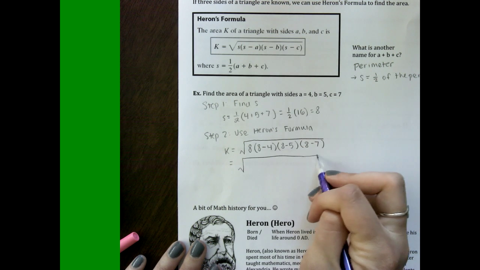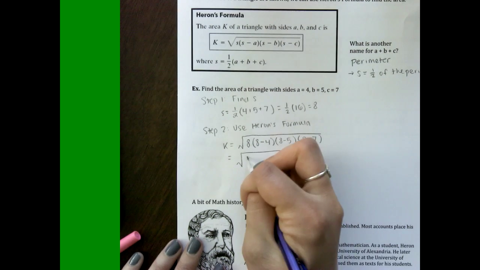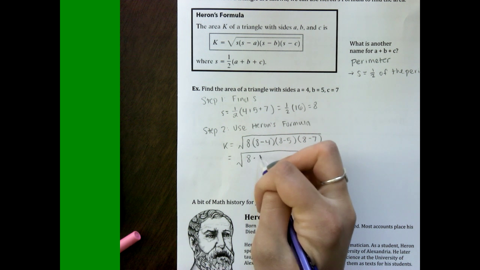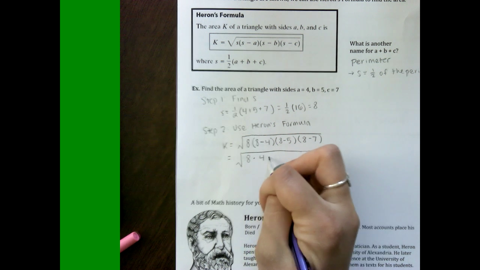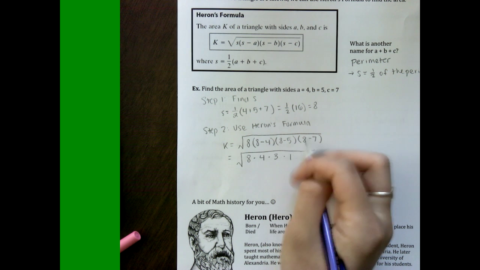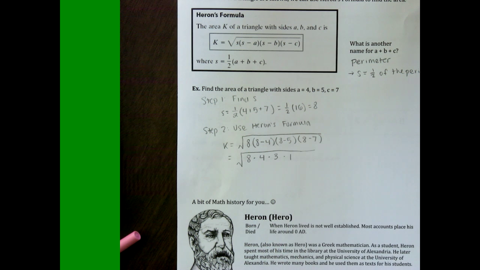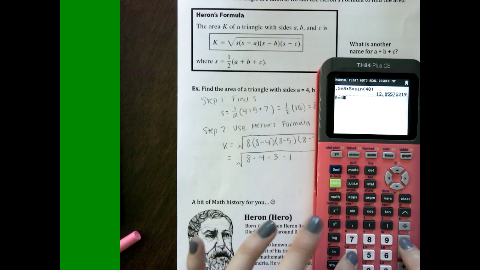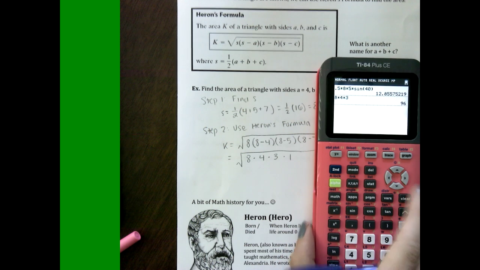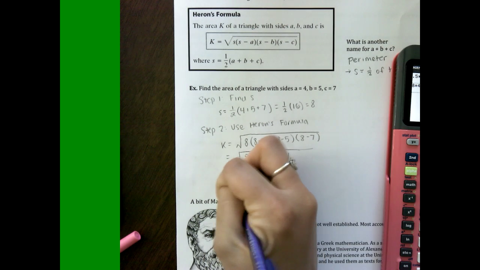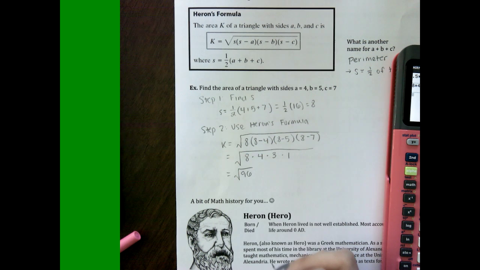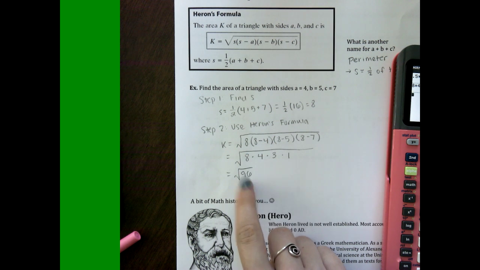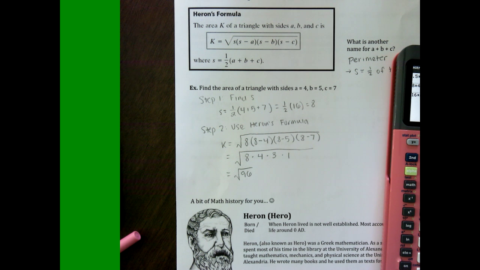The more you can do by hand, the less likely you are to make a little calculator mistake. So this is 8 times 4 times 3. That's just 1, so you don't really even need to write it. And that's 96. So in here, we're getting the square root of 96, which is an exact solution. So if you were ever asked for the exact solution, this is it. And this can be simplified.